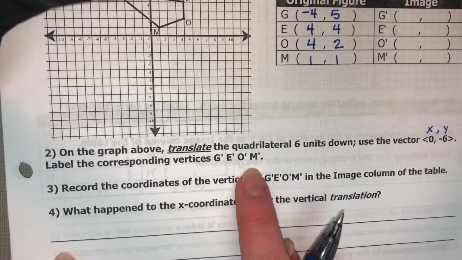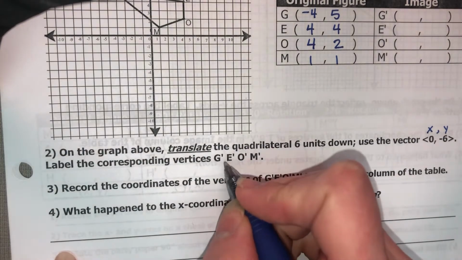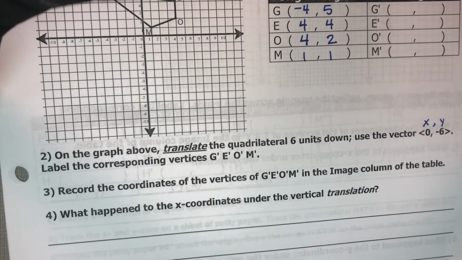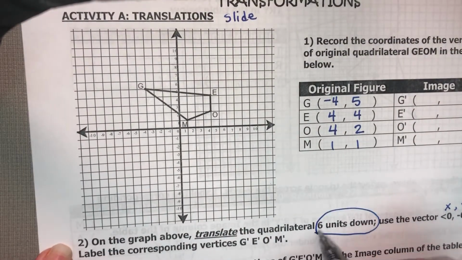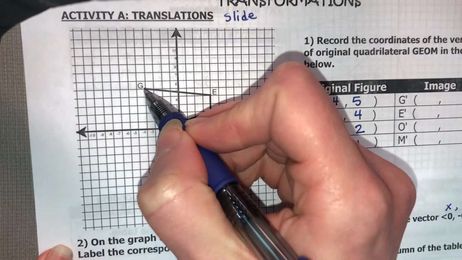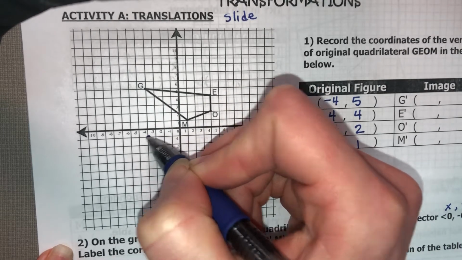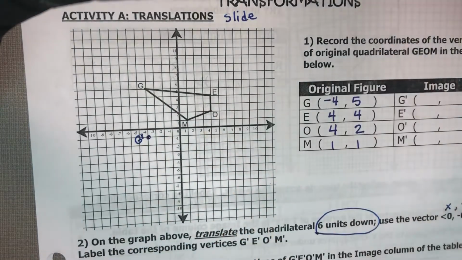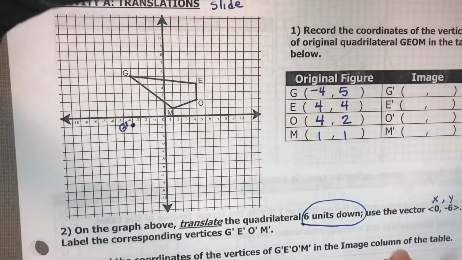Label the corresponding vertices G prime, E prime, O prime, M prime. The little slash marks up at the top are read prime, and that shows that that is our new transformed shape. So we're going to do a transformation of translating the shape 6 units down. So for point G, I'm going to count down 1, 2, 3, 4, 5, 6. There's my G prime point. And we're going to, for step 3 here, record the coordinates. So I'm going to go ahead and do that as I go.